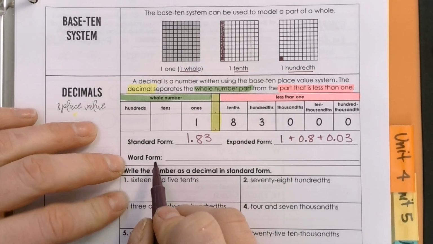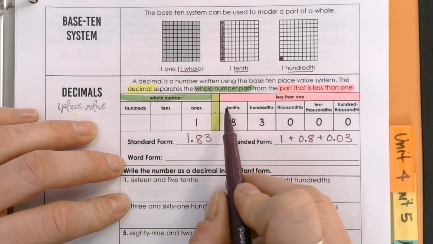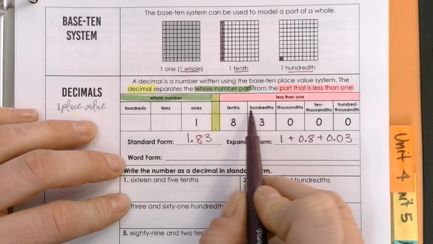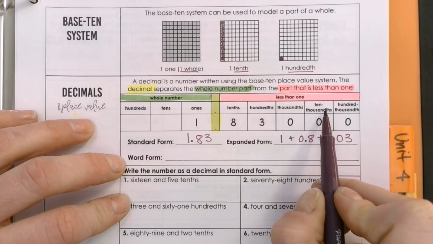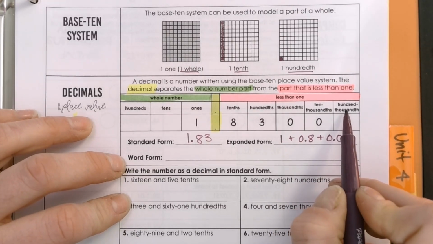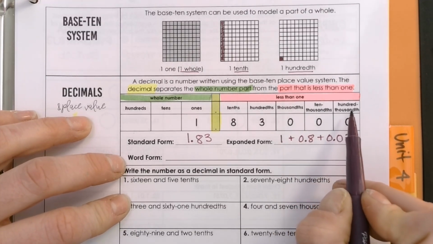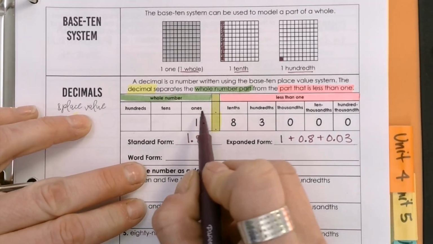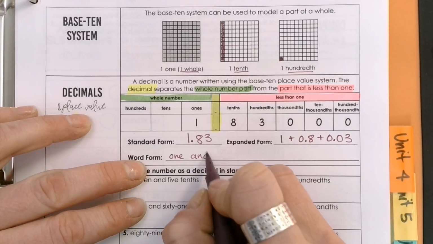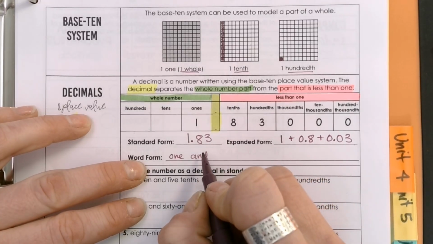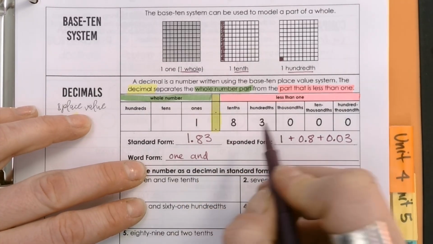And in word form, we are going to use these words: tenths, hundredths, thousandths, 10,000ths, 100,000ths. So in word form, this is 1, and the decimal gives an and.